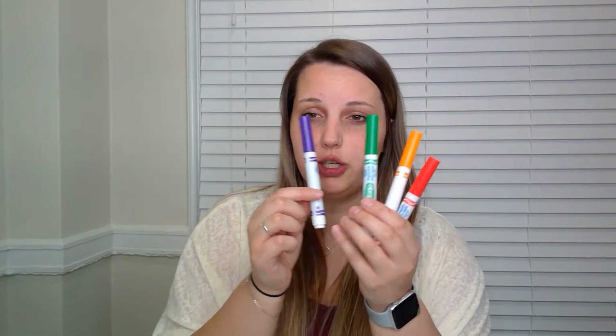Kindergarten red, first grade orange. We're not going to need second grade yellow, but we are going to need third grade green today. So kindergarten red, first grade orange, third grade green, of course, purple punctuation, pencil, and your space bar. Those are the tools you'll be needing with, of course, your word family book. And we are ready to go.